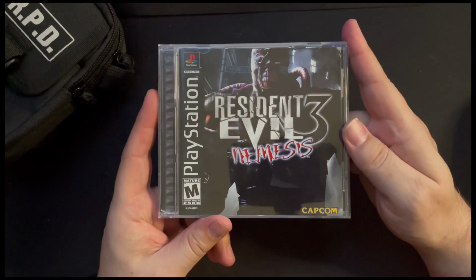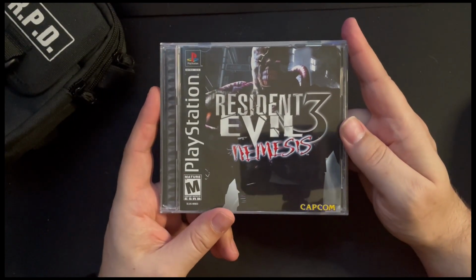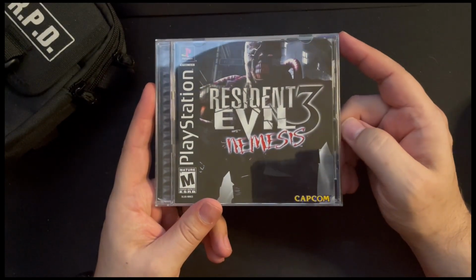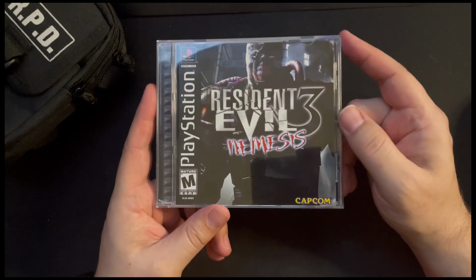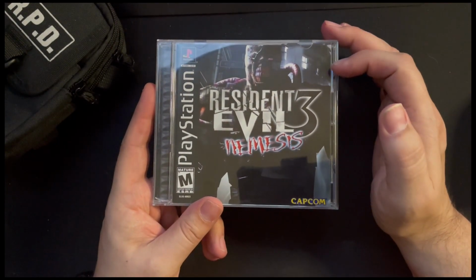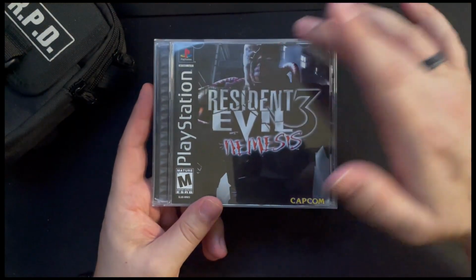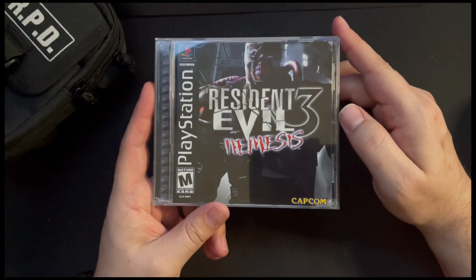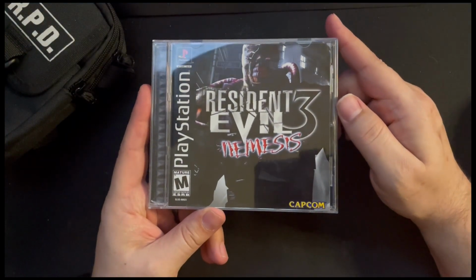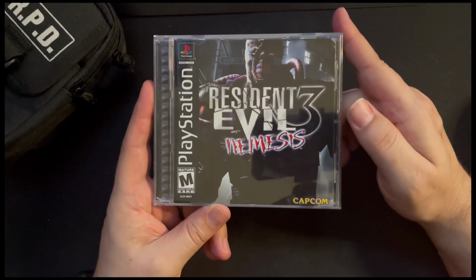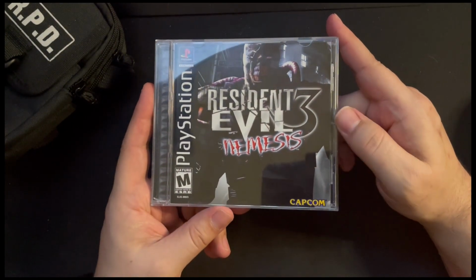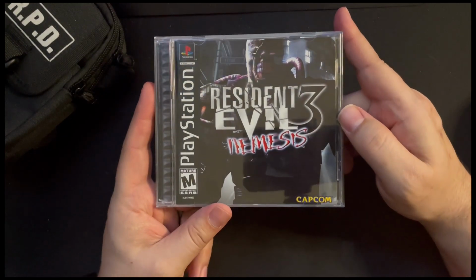But as you can see with this particular disc, we have the face, which looks pretty grotesque and horrifying, at least at the time when this was released, of Nemesis' face in a very dark background with some windows and some city skyline, some ladders, some platforms and stuff on the side of some of these apartment buildings, and I would assume would be Raccoon City, since the entire game takes place in it.